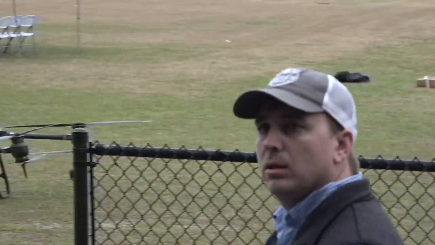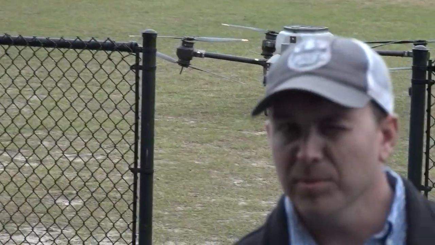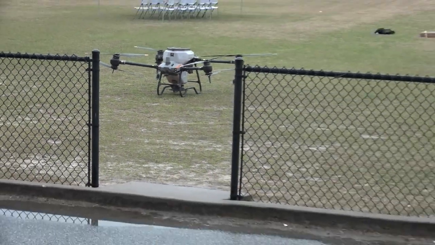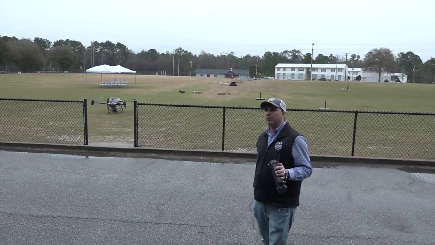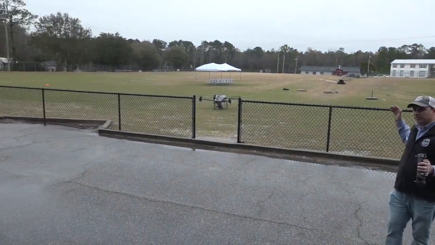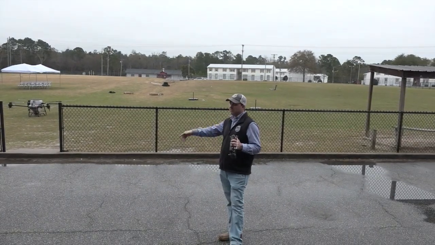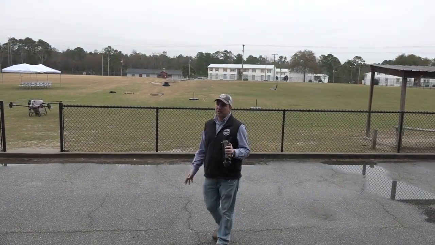Hey, how fast did it go? It'll go about 33 feet per second, which equates to about 22 miles an hour. When I'm out in the field spraying, I'm running as fast as it goes. It's about 22 miles per hour.